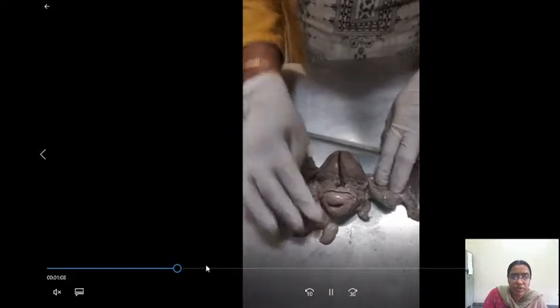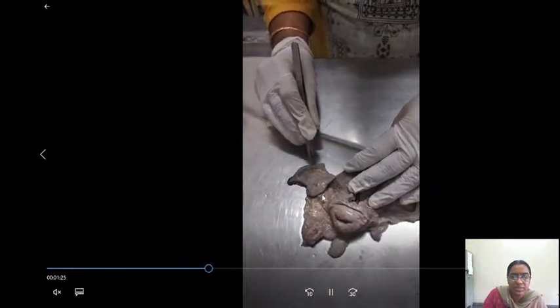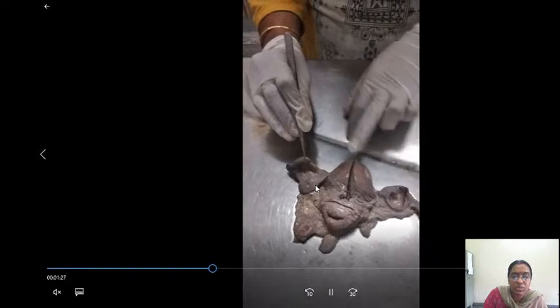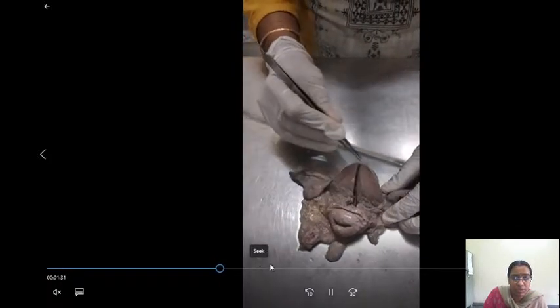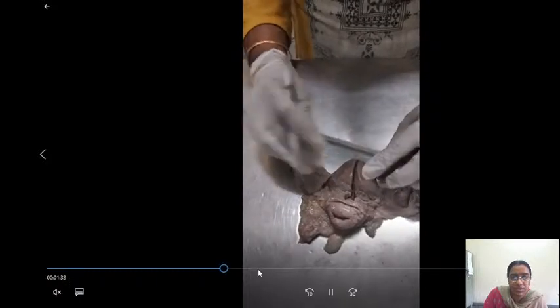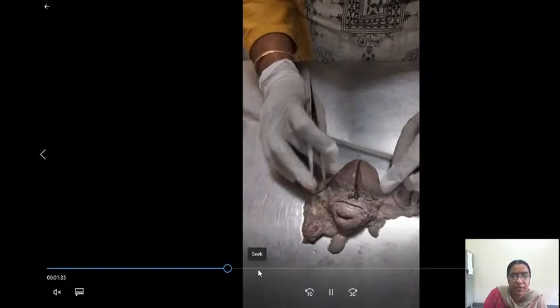When you are coming across here, you can see the ovary. As we have discussed, those are the fallopian tubes. This is the uterus. I am repeating my video again.